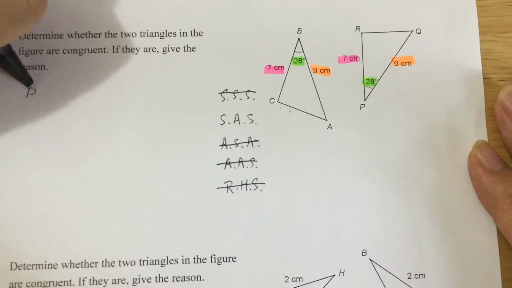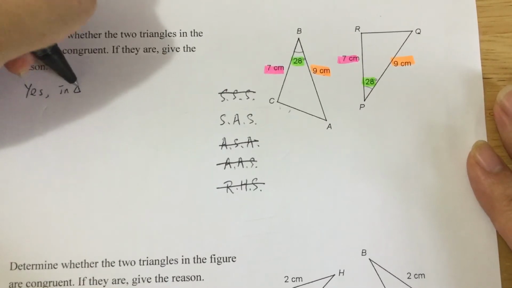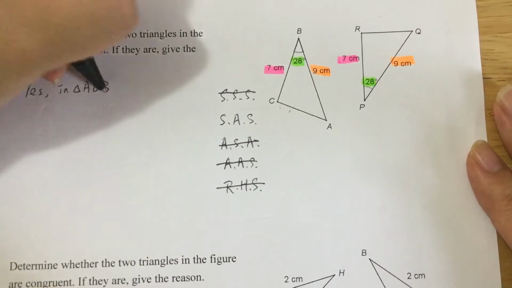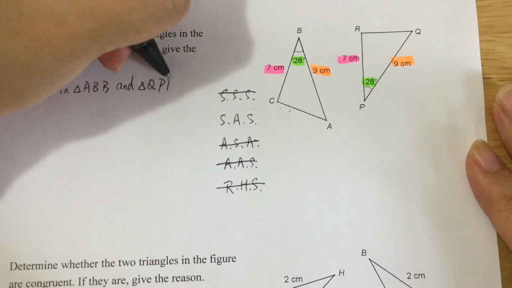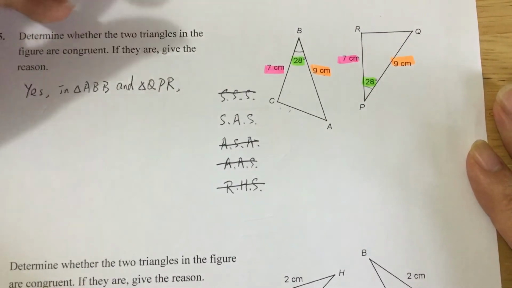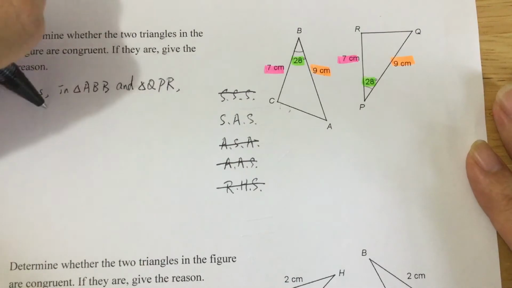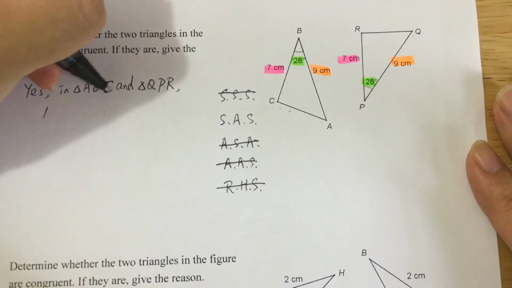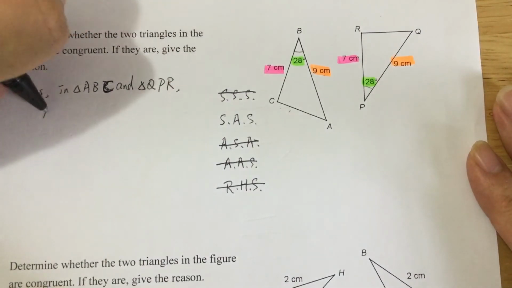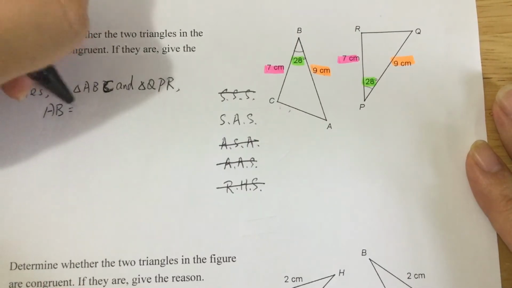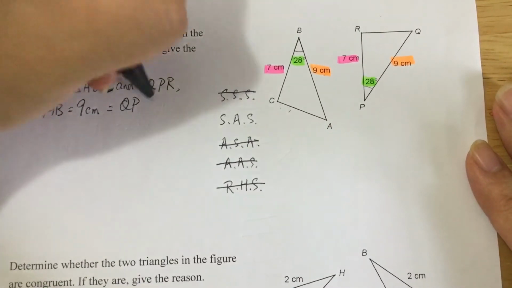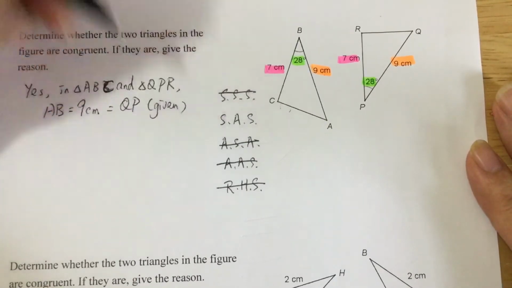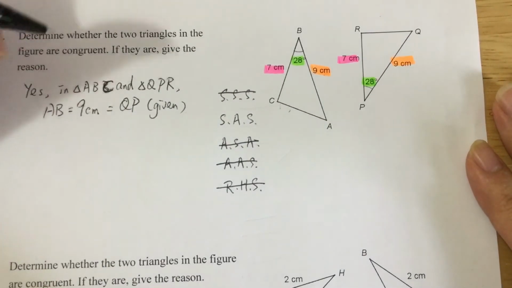So the answer is yes. Once again, in triangle ABC and triangle QPR, first of all, go to the 9 cm. AB is equal to 9 cm, which is equal to QP. So given. And the next one will be the angle.